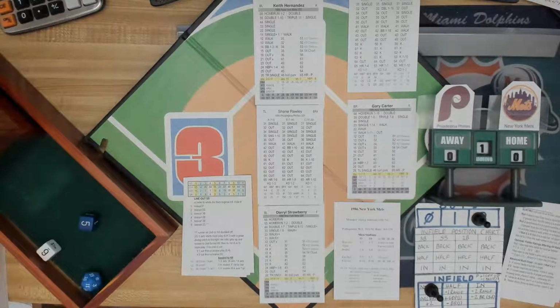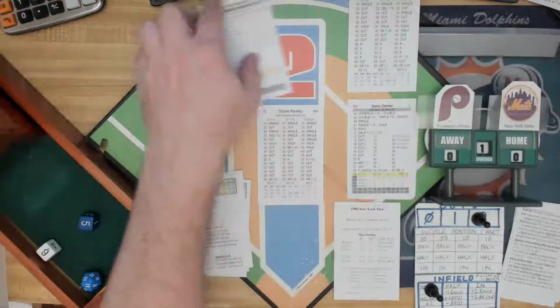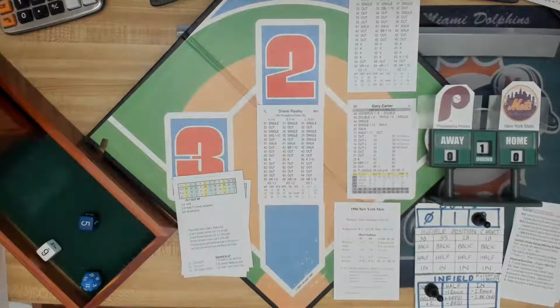Pitch is 56. That's a blank on Strawberry's card. On Rawley's card, that's a strikeout, 1 to 10. That's an 11. It's still an out. And that's a fly out to right, and the inning will end there. No runs and no hits for the Mets. No score at the end of 1.